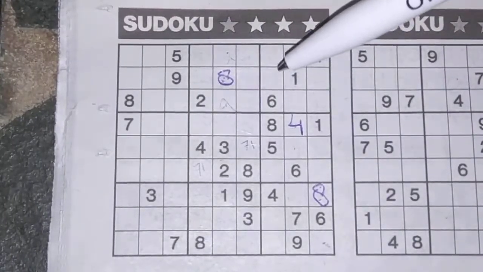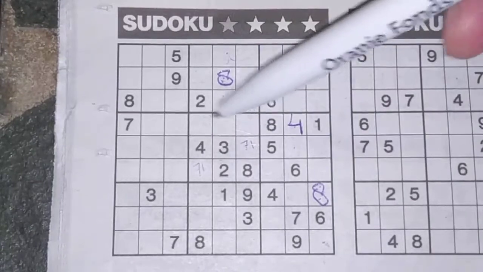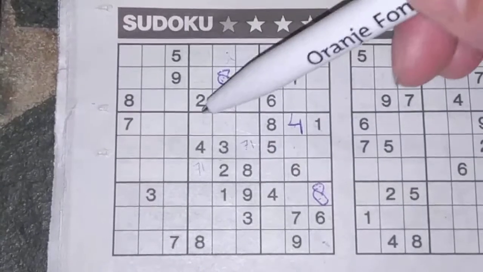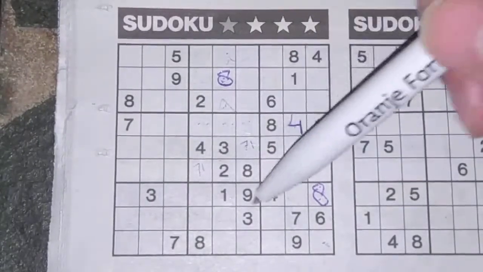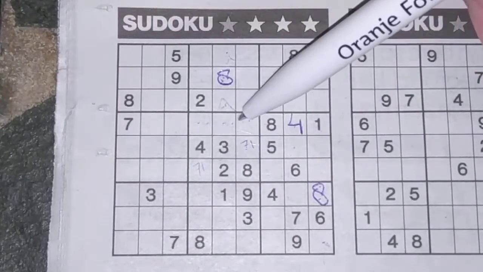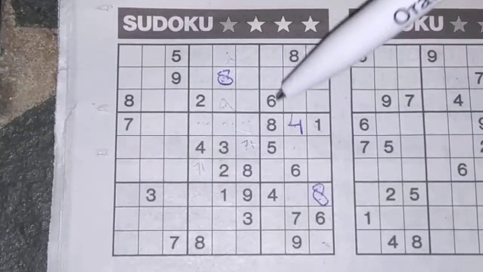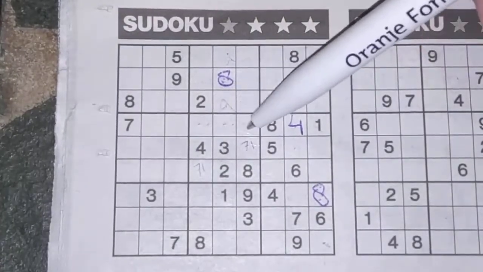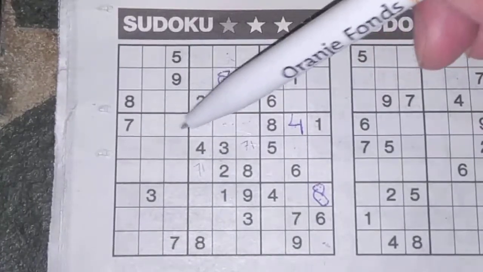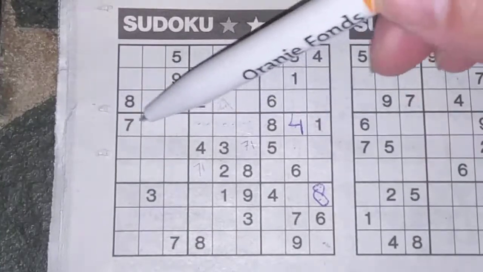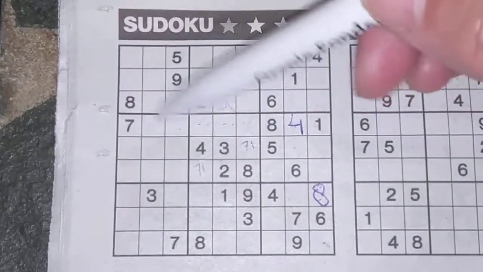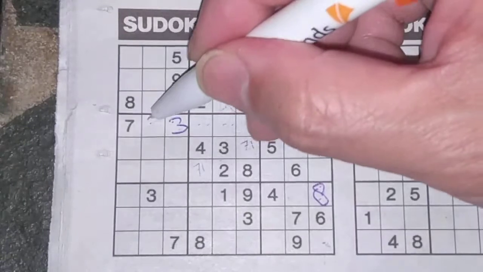That means the other 3 numbers are 9, 5, and 6. I cannot fill this yet. That means the 2 numbers left in this row, besides 9, 5, and 6, are the numbers 2 and 3. We have a 3 here, no 3 there. 3 should be here, and 2 goes there.